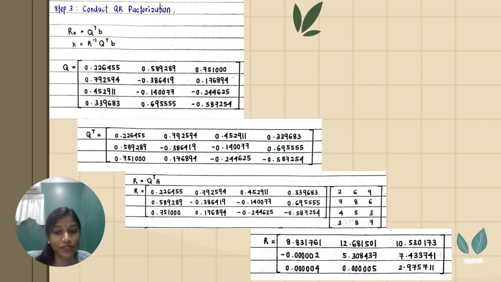Now we are going to find the matrix Q. Matrix Q is equivalent to the orthonormal basis of the column space of matrix A. Then we find Q transpose. As you can see, that is the matrix of Q transpose. Then we find R, which is equivalent to Q transpose multiplied by A. So that is the found matrix R.